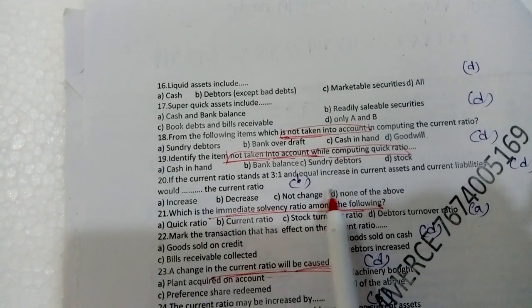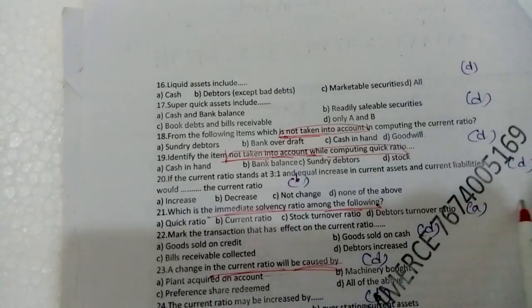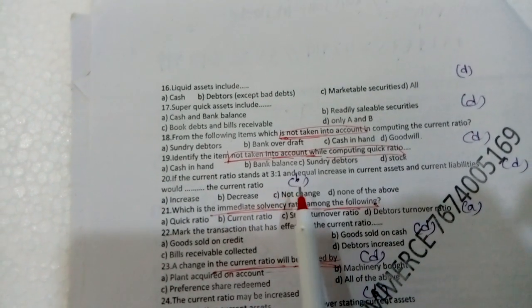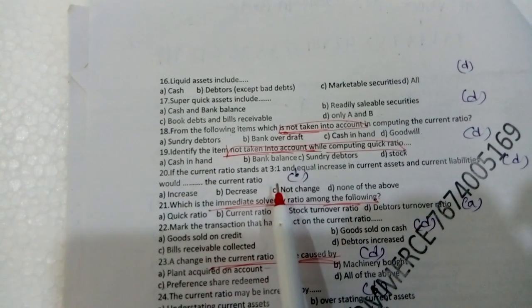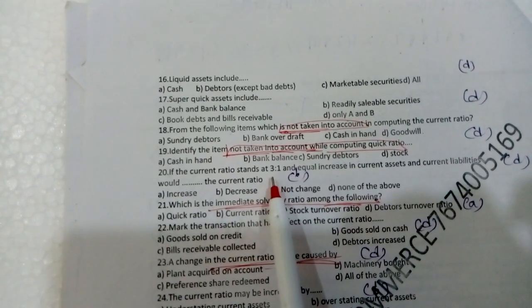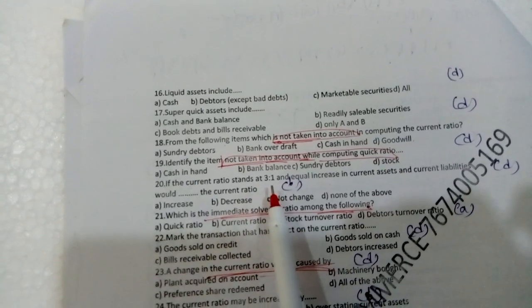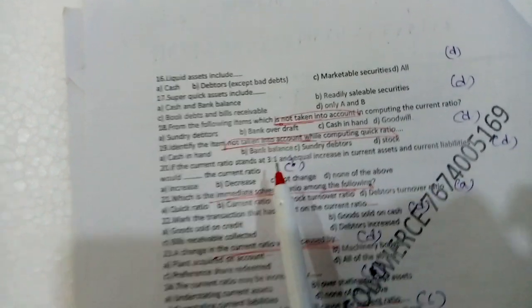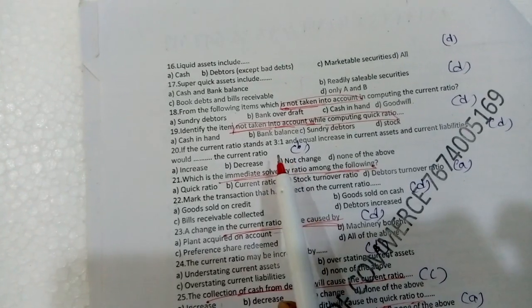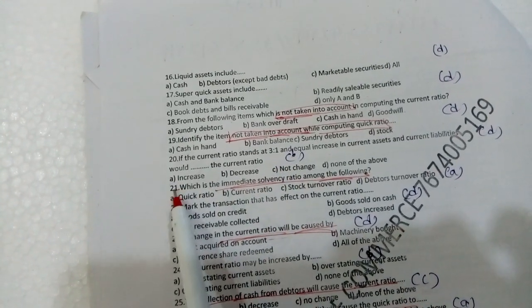So both are increasing, but it is 3:1. It is increasing proportionately, meaning current assets are very high. So the position is that it increases.